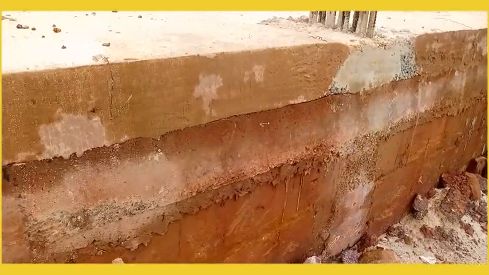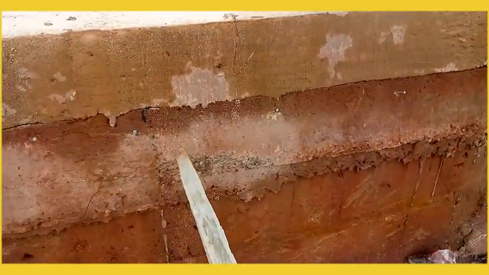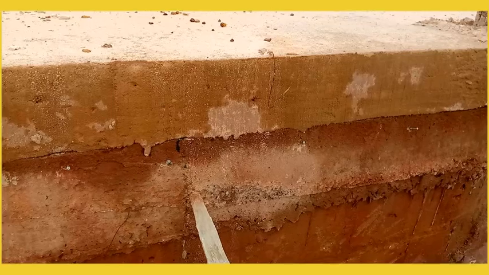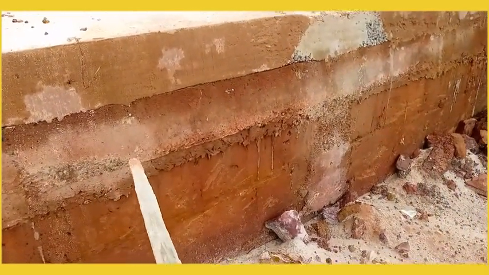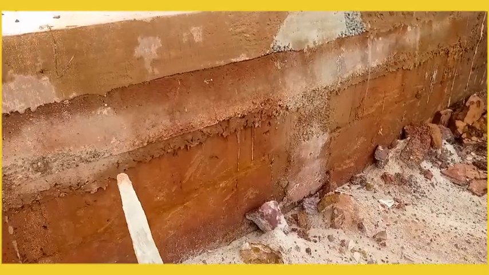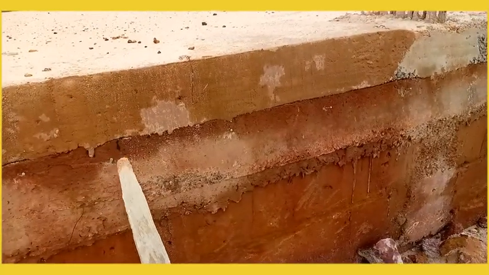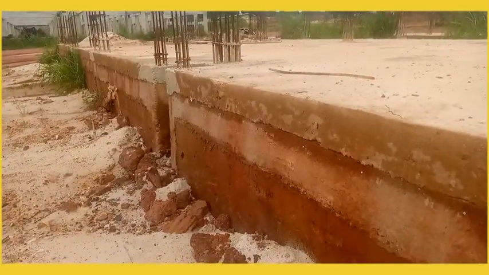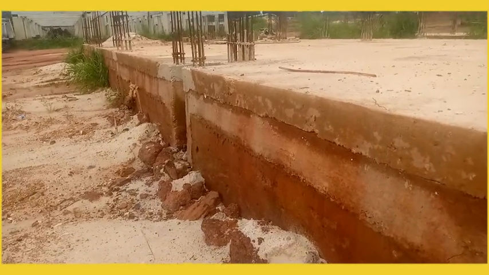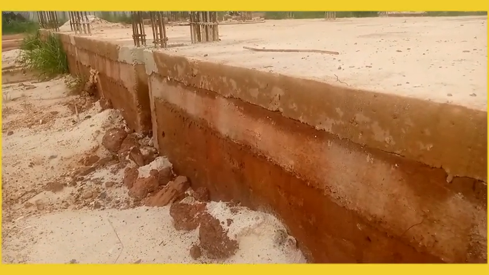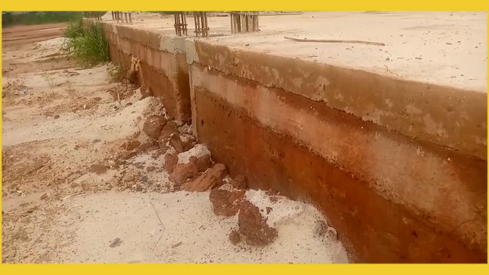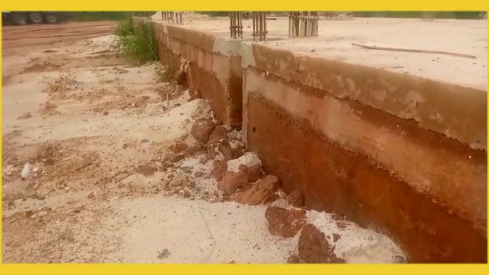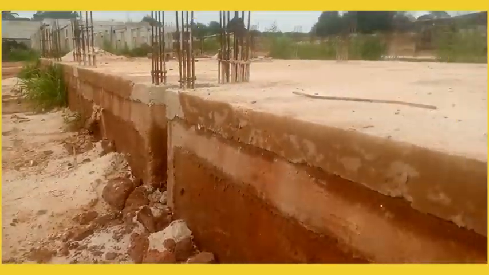Now, we already know the importance of plinth beam. Well, it is majorly provided to prevent propagation of cracks or extension of cracks from the foundation into the superstructure or into the block work. Also, we need to understand that plinth beam is necessary for most types of foundation except raft foundation. In other words, we don't need plinth beam in raft foundation.